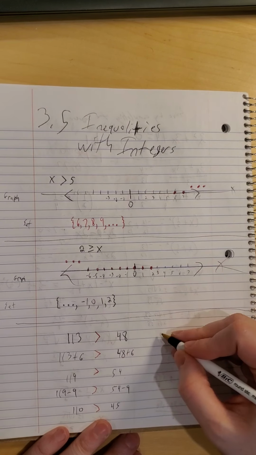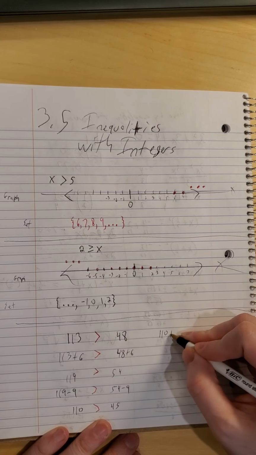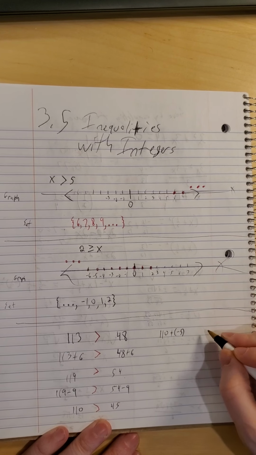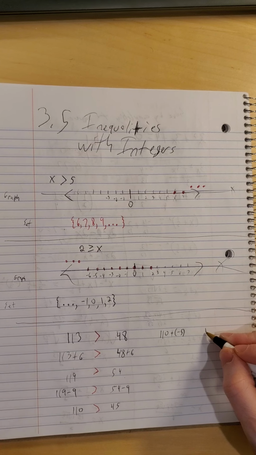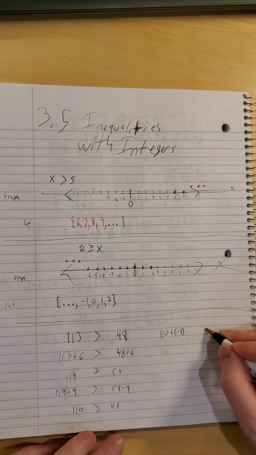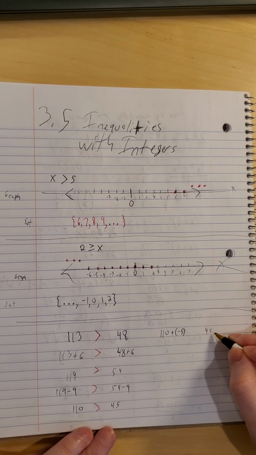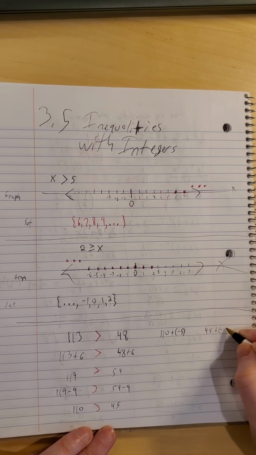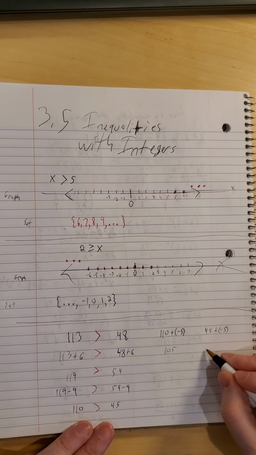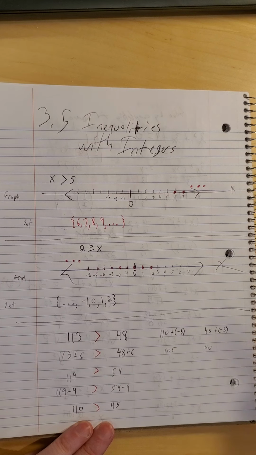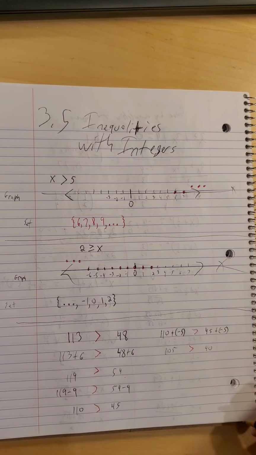Next, we'll add a negative. Let's say a -5. So 105 on the left-hand side, 40 on the right-hand side. Still no change in the inequality symbols.